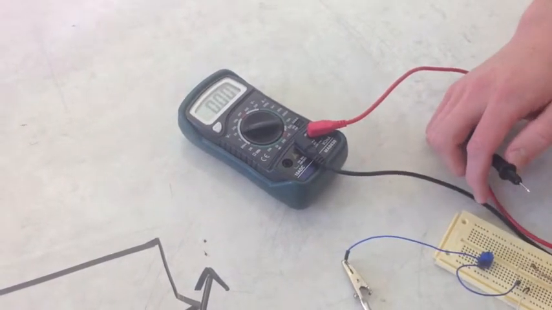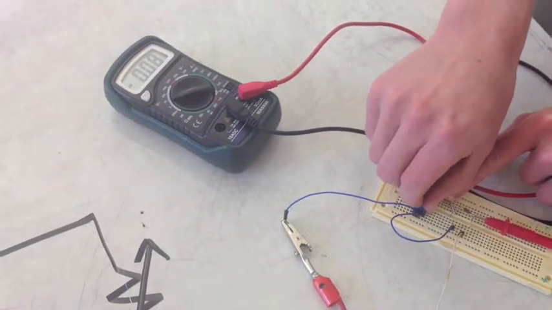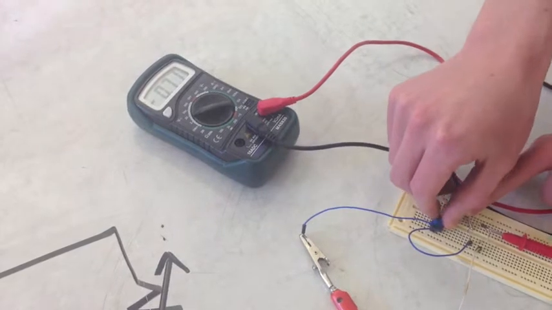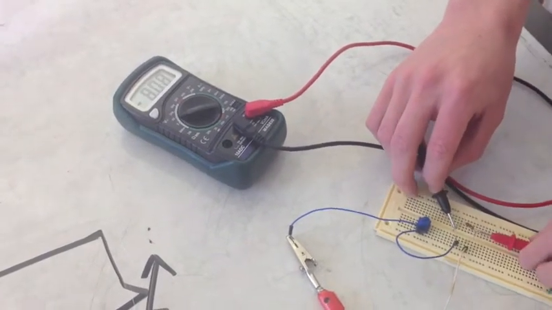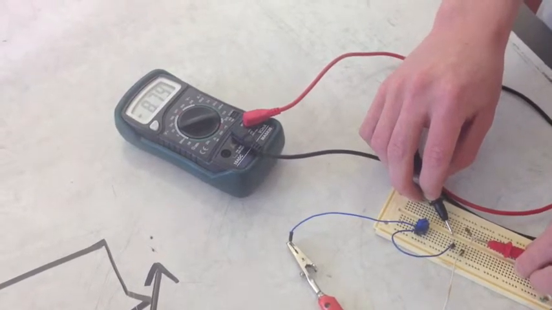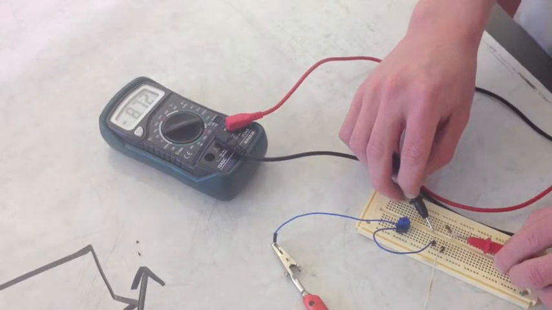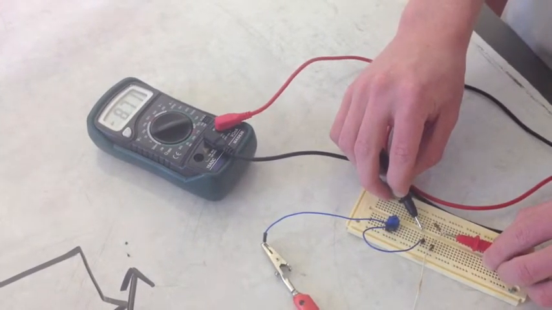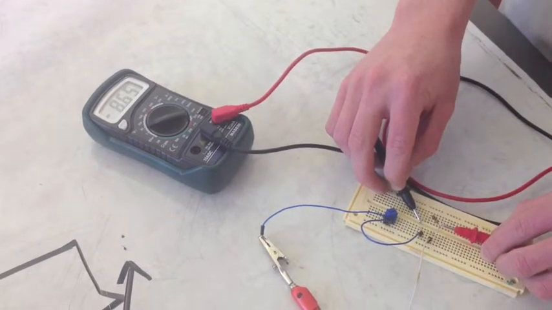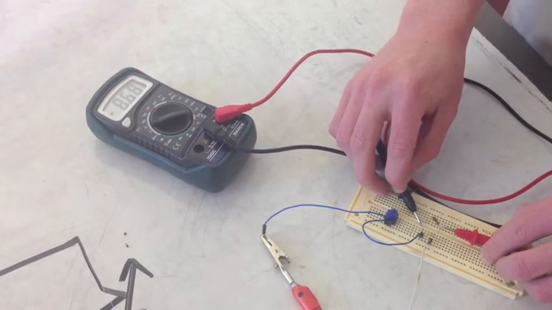But as I turn this, we should be able to see the voltage drop across the resistor jump. See, there you go, the voltage drop across the resistor is now a full 8.75 volts right there. So that means that this potentiometer, now that it's turned all the way to the right, is almost acting just like a wire. There's almost no resistance, and so there's no voltage drop across the potentiometer, so the rest of the voltage drop goes across this 100 ohm resistor.